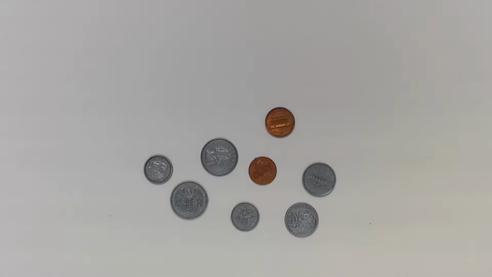So we want them to be able to identify the coin, be able to look at this and say, that's a quarter. And not only do they have to identify the coin, but they need to know the value. This is worth 25 cents. This is worth 10 cents.